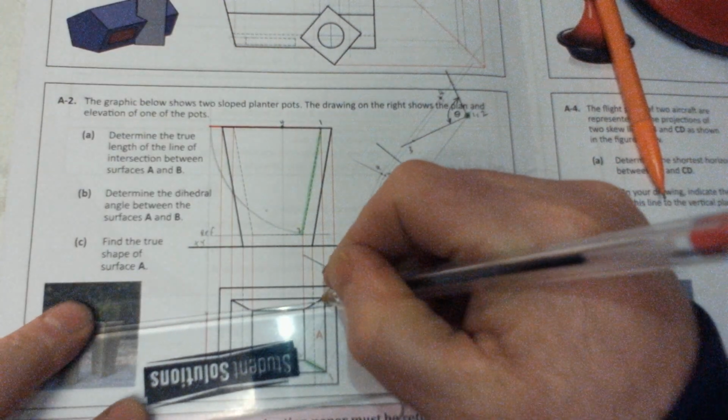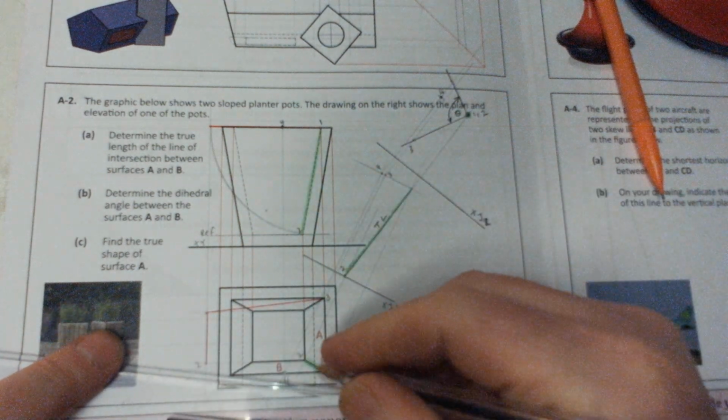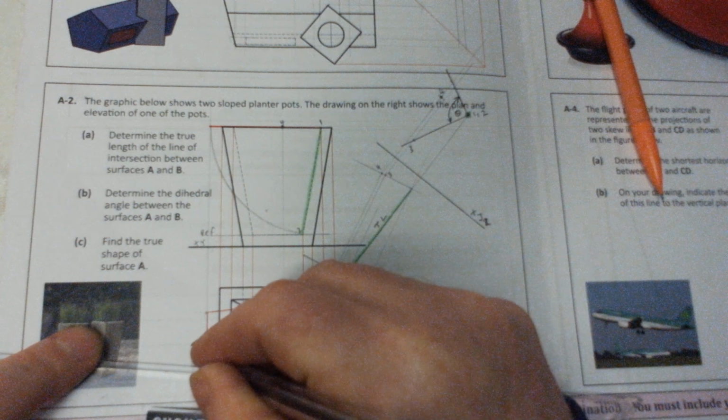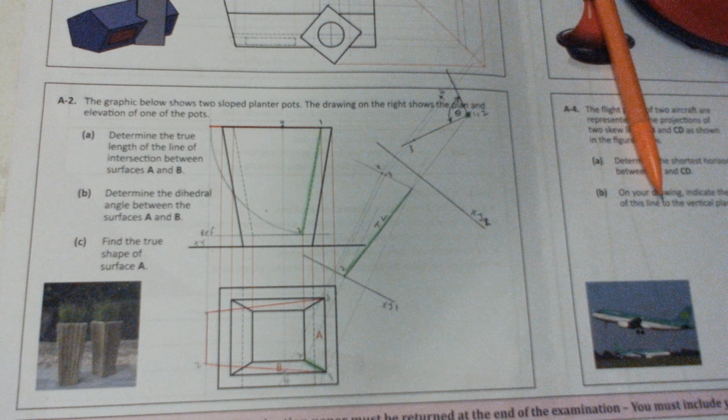So we never move the top surface on the right at all. Is that right? That is right, yeah. So for me that is the quickest way to do it.